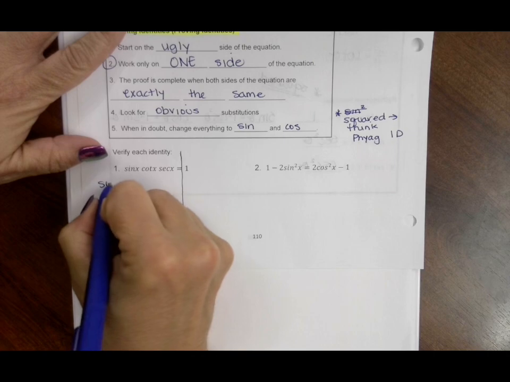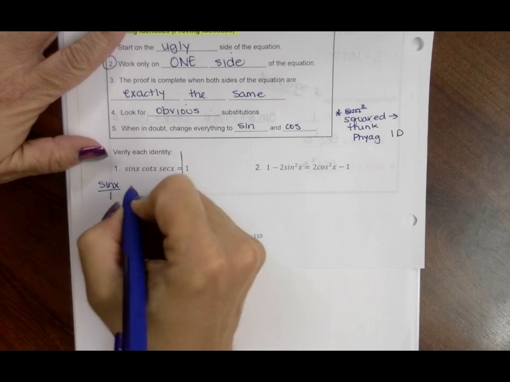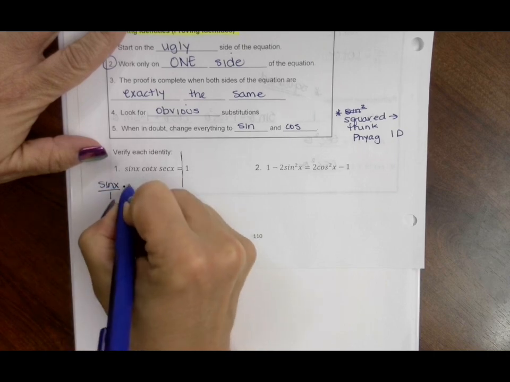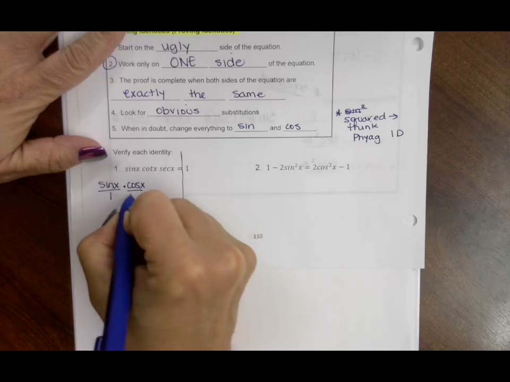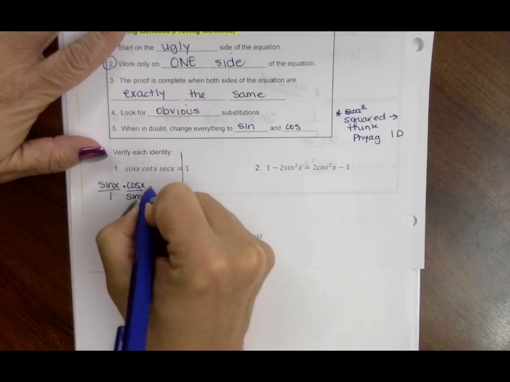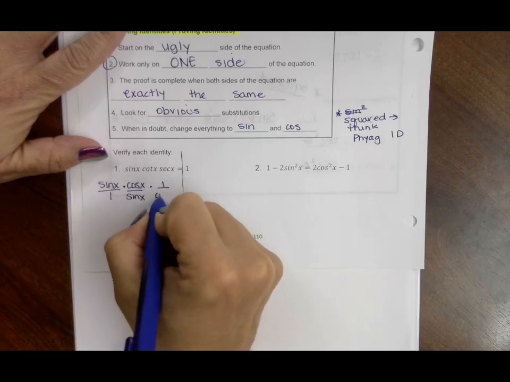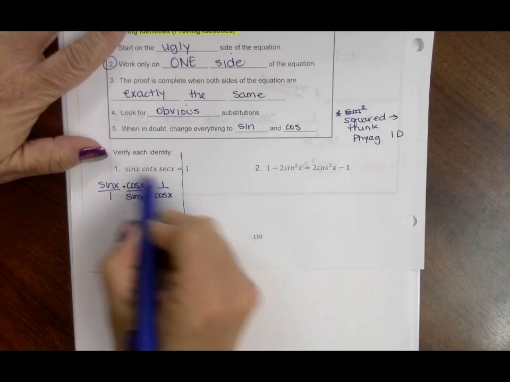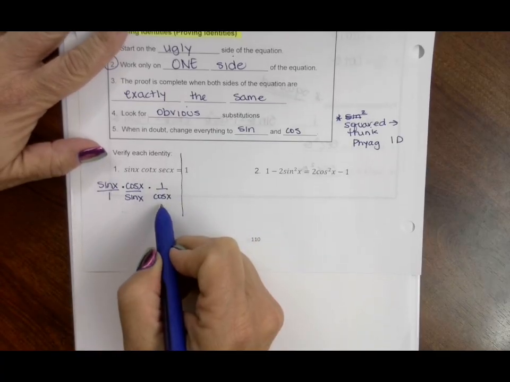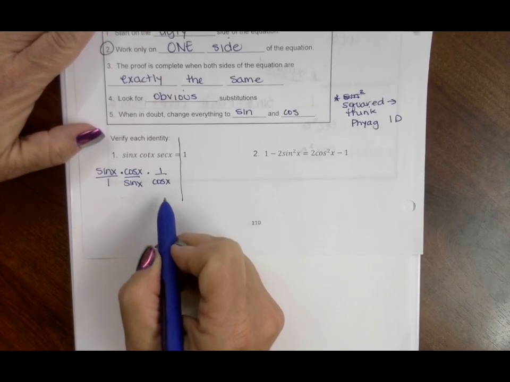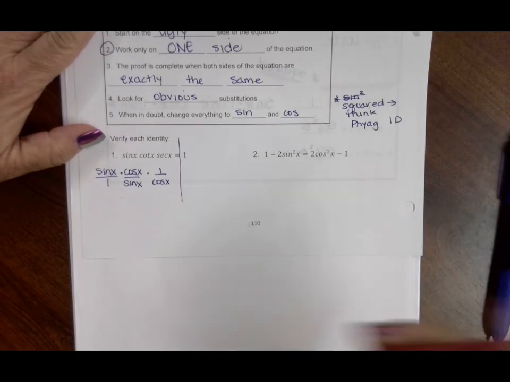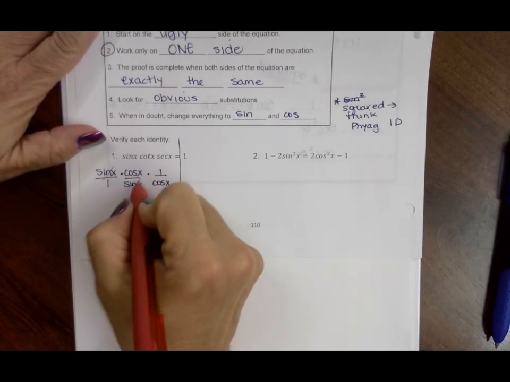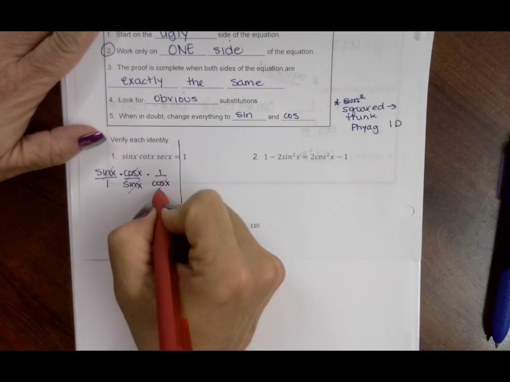So I have sine x over 1 times cotangent, which is cosine x over sine x, and secant is 1 over cosine x. Y'all, this is required. You have to do this when you do a proof. Now, at this point, I'm going to say sine cancels with sine and cosine cancels with cosine.